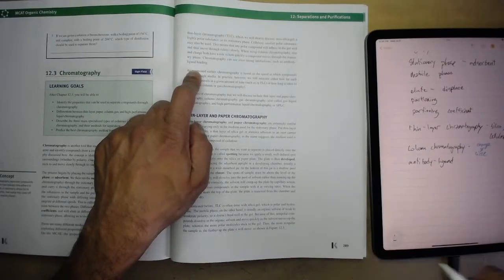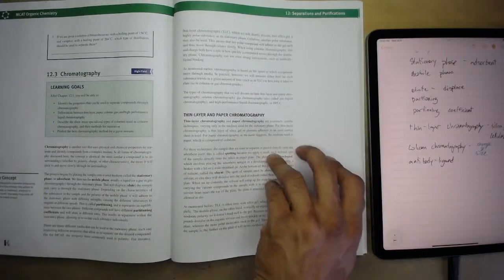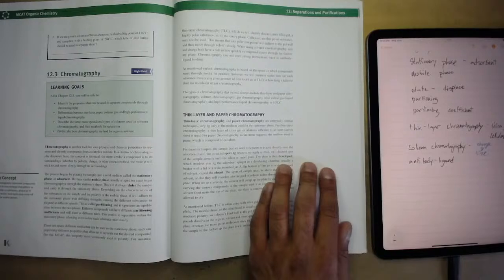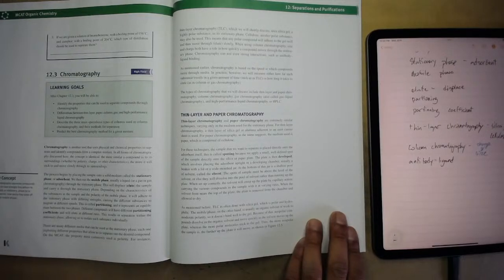Antibody-ligand is another example. As mentioned earlier, chromatography is based on the speed at which compounds move through media. In practice, however, we will measure either how far each substance travels in a given amount of time, such as in TLC, or how long it takes to elute, as in column or gas chromatography.